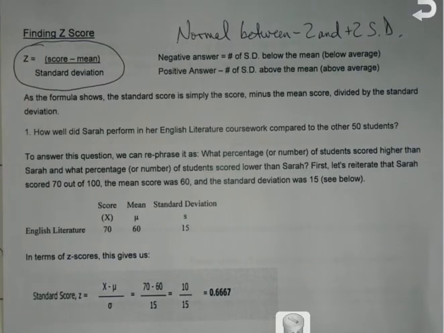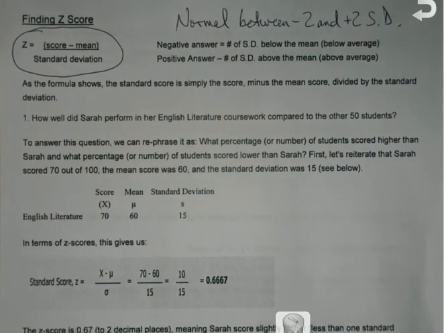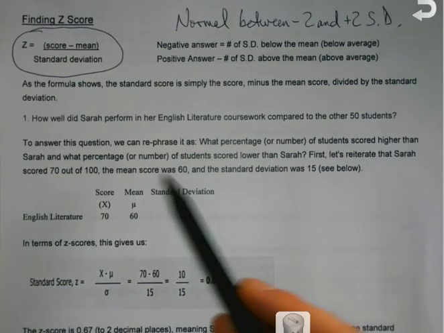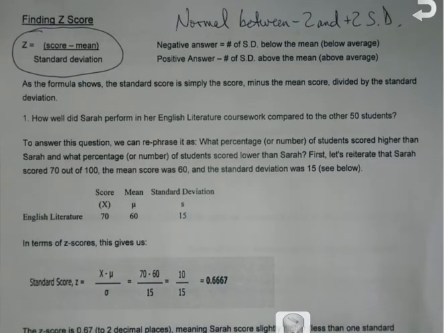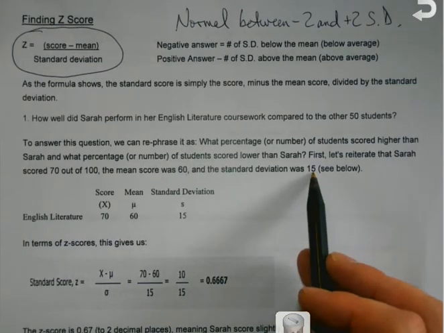The first example here, I've worked through for you, and then we're going to work through a couple together so you can see how this works. Our first one: how well did Sarah perform in her English literature coursework compared to these 50 other students? Here's our information. Sarah scored 70 out of 100, and the mean score was 60. Right there, if the average was 60 and she got 70, she did better. But how much better did she do? And the standard deviation was 15.